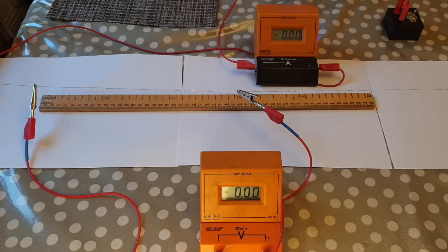Well, if we go back to what we did in the previous week, we mentioned Ohm's Law. And Ohm's Law says if you've got a metal conductor, such as a wire, its resistance is constant as long as its temperature stays constant. So what determines the resistance of a wire?